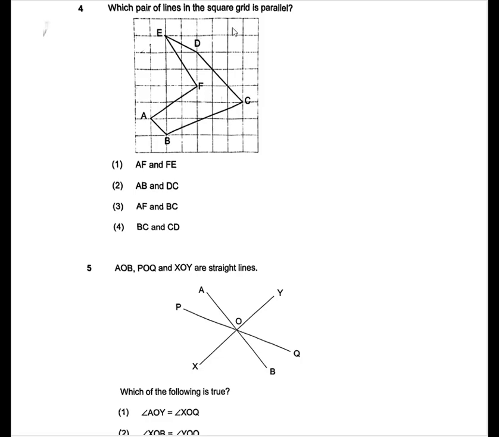Which pair of lines in the square grid is parallel? Take a look at the first choice offered, AF and FE. AF and FE are definitely not parallel because parallel lines do not meet. They just go on forever without meeting. These two are meeting at F. So this is definitely not the case.